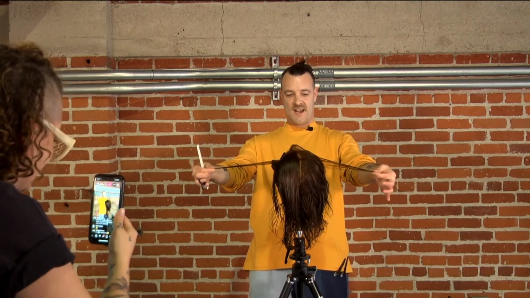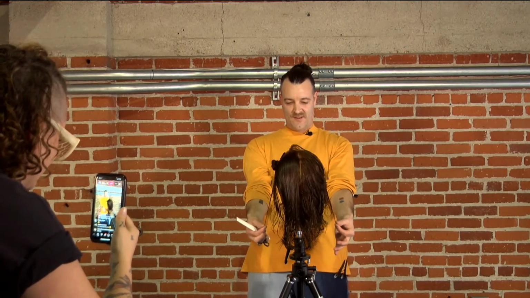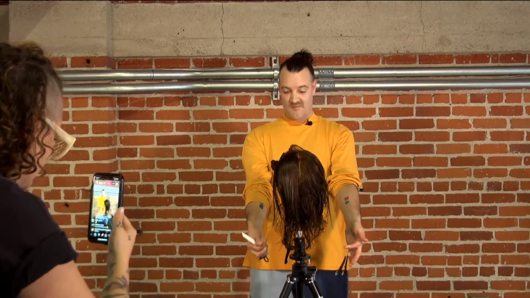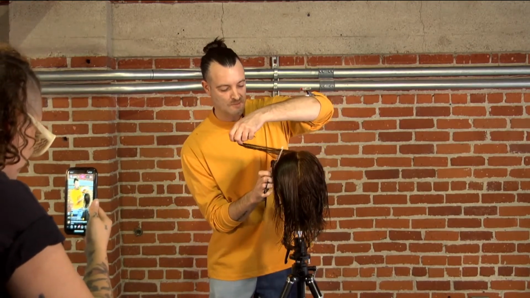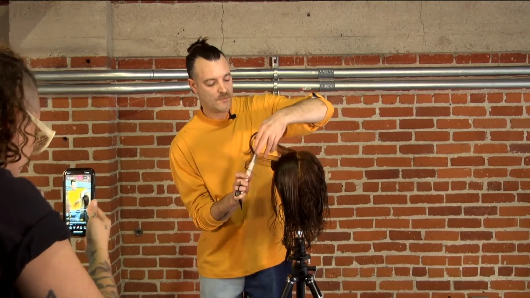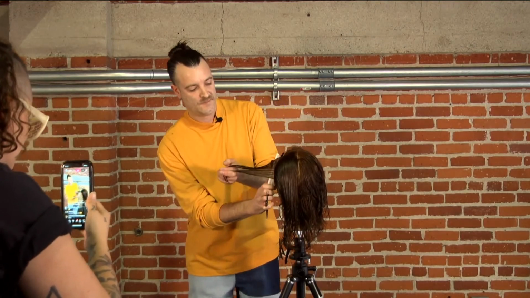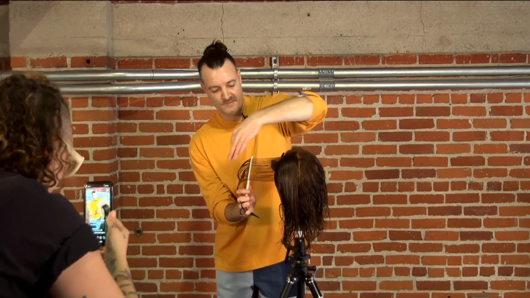So I'm going to give that a ballpark feeling of the area, and I'm going to say it's slightly a bit heavy, so I'm going to come up a little bit more and take some more off of that about there, and then we're going to make it nice and even.